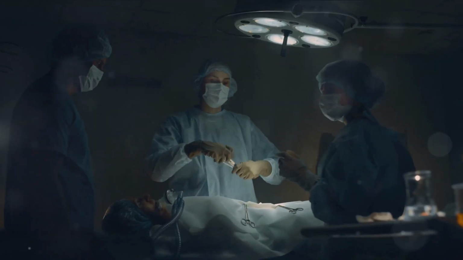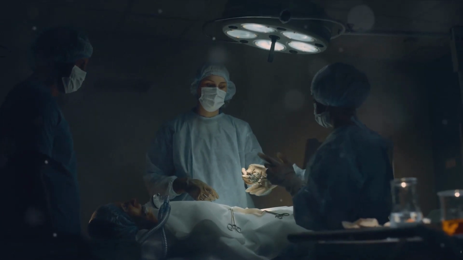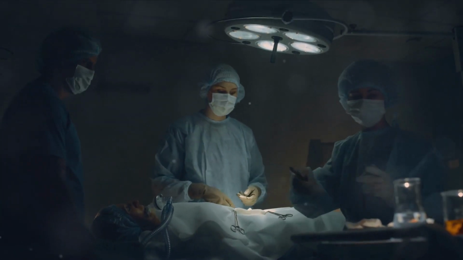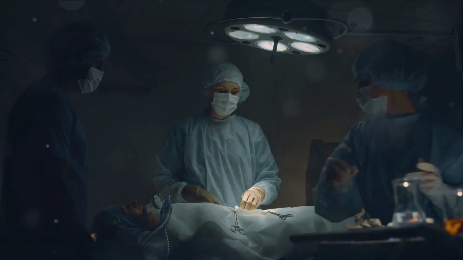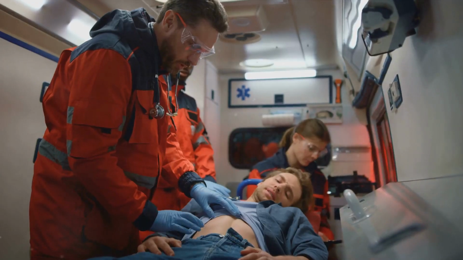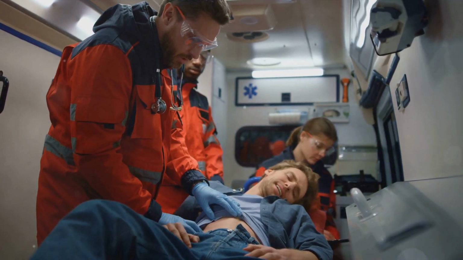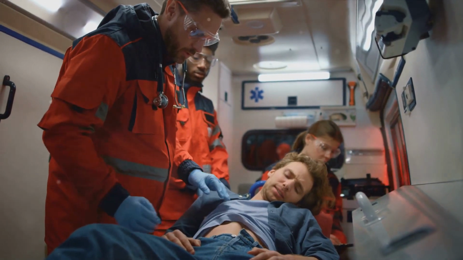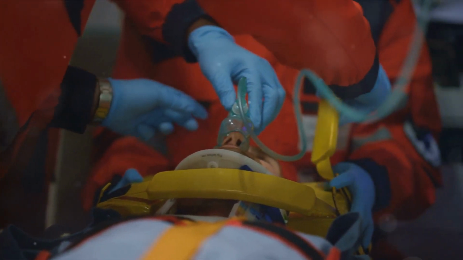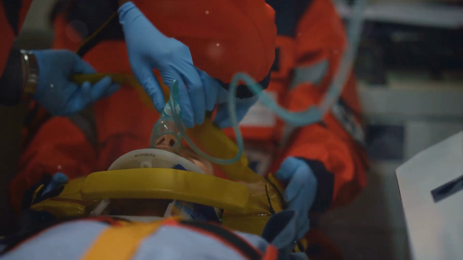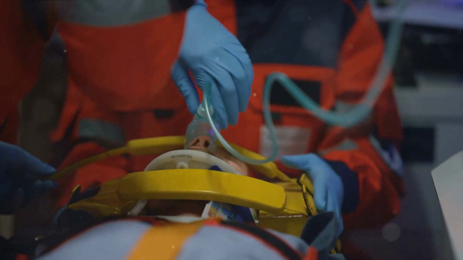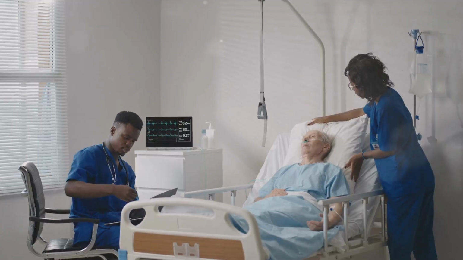The field of anesthesia has advanced tremendously over the years, and the mortality rate associated with anesthesia is less than 1 in 200,000. That's lower than the odds of getting struck by lightning. Healthcare professionals work tirelessly to minimize these risks. They are equipped with the knowledge and skills to respond swiftly and appropriately to any complications that may arise. This includes being trained in advanced life support and emergency protocols.